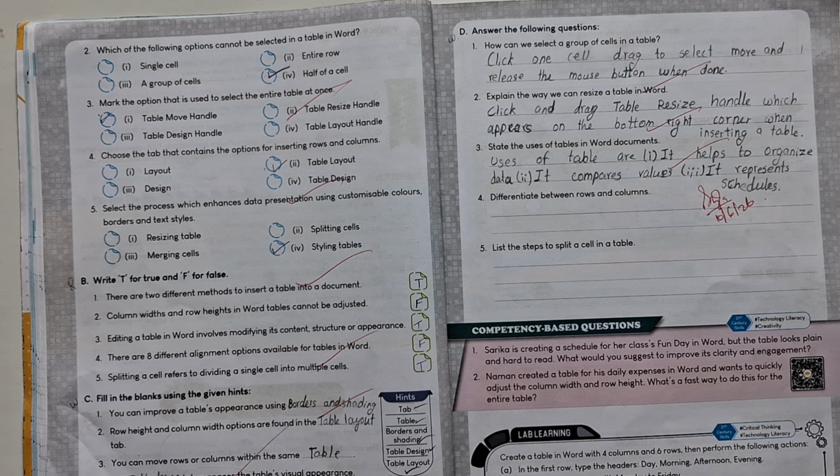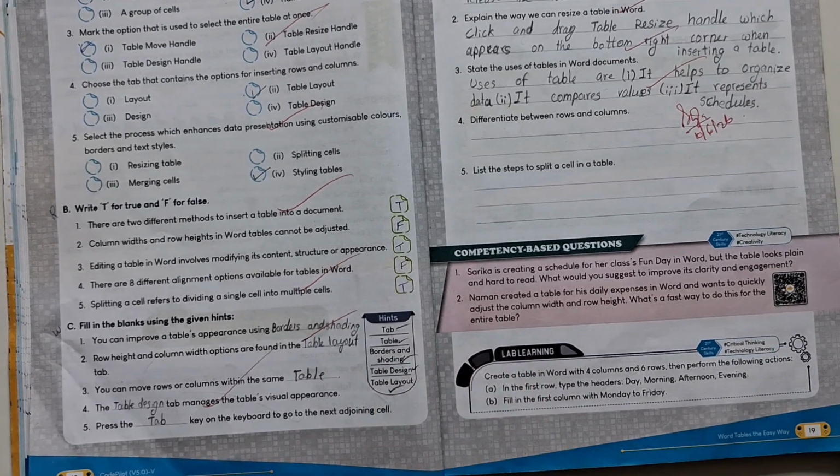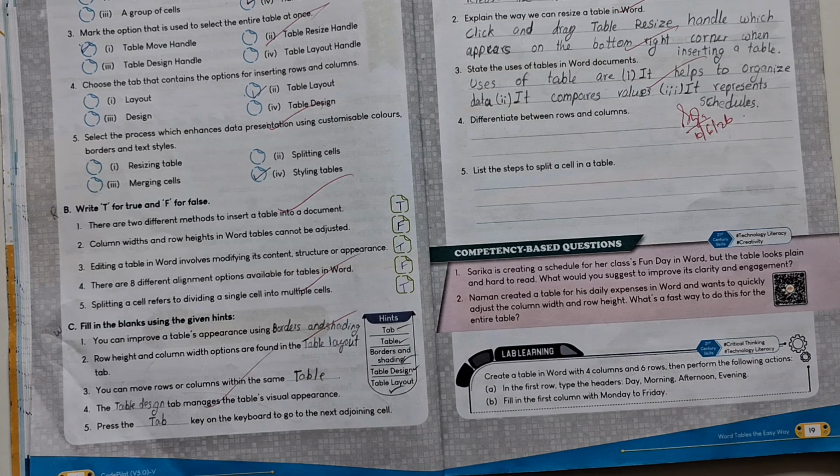Fifth one, splitting a cell refers to dividing a single cell into multiple cells. It's true. Then next one, C1, fill in the blanks using the given hints. First one, you can improve table appearance using borders and shading. Second one, row height and column width options are found in the table layout.